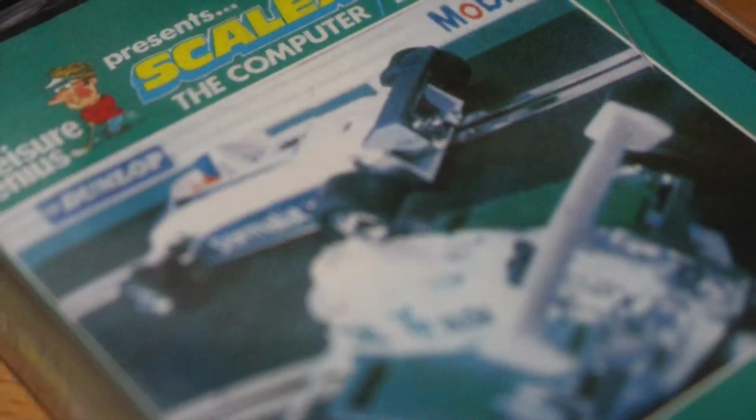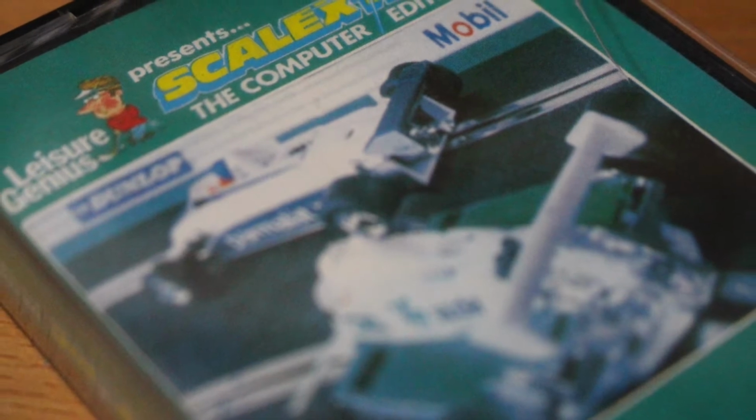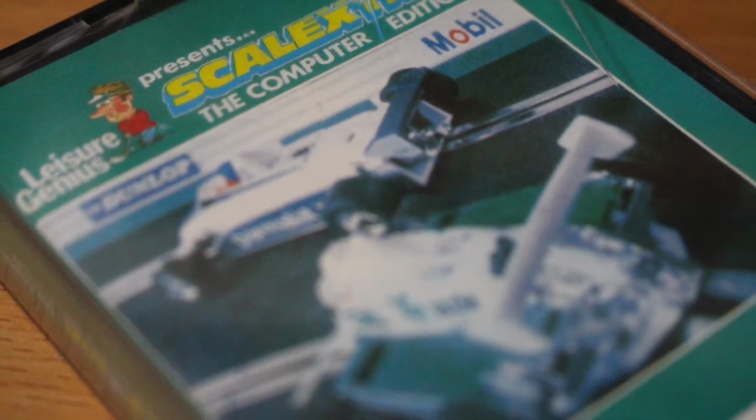So why did I like this game so much as a kid? Well, the answer is simple. You can make your own tracks and then race your friends on those tracks.